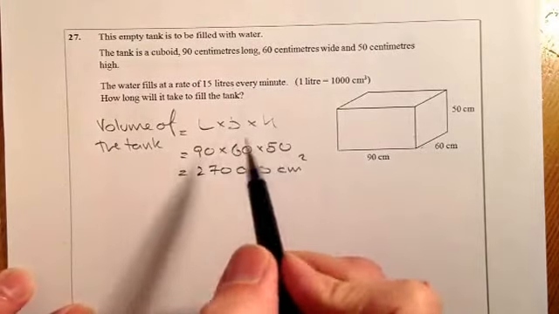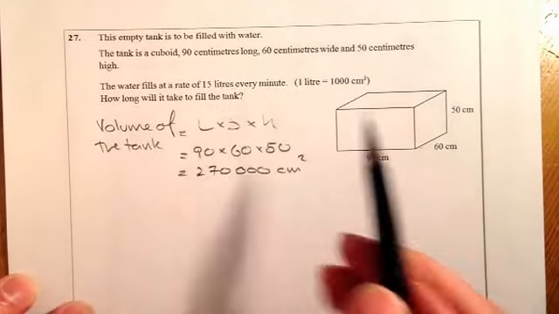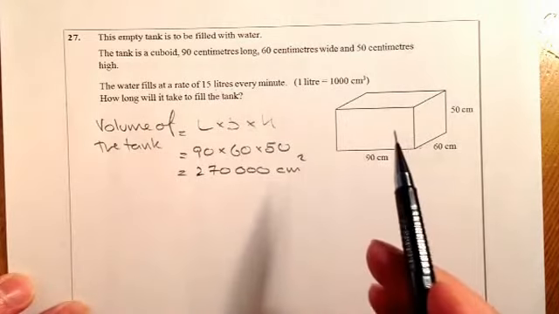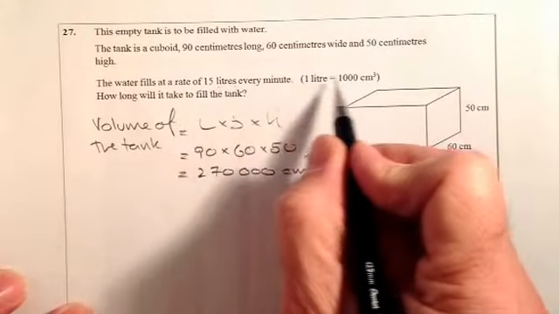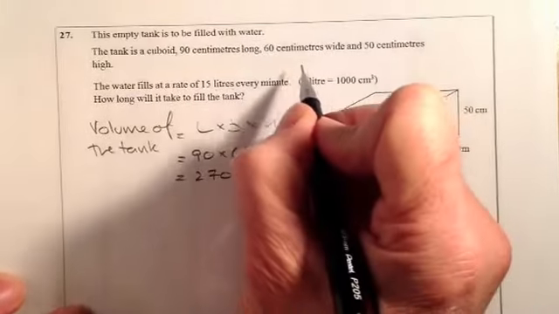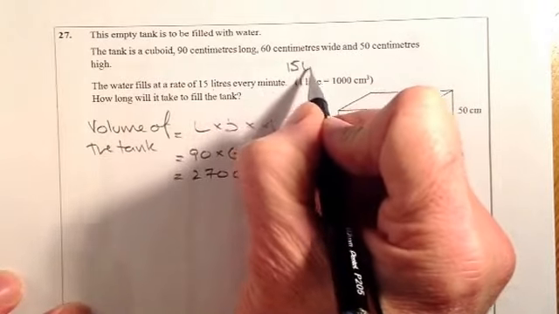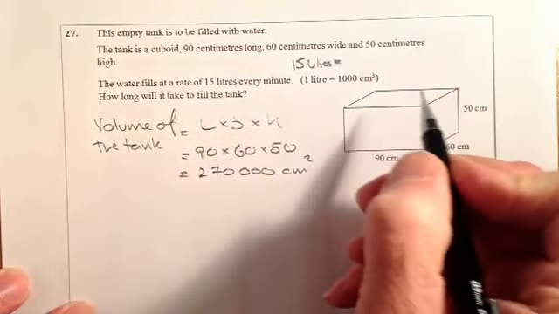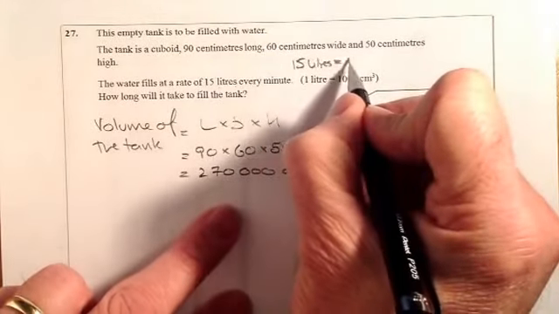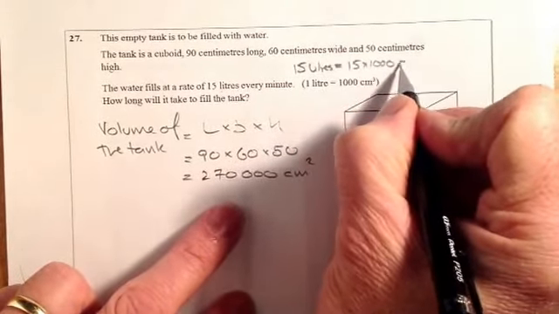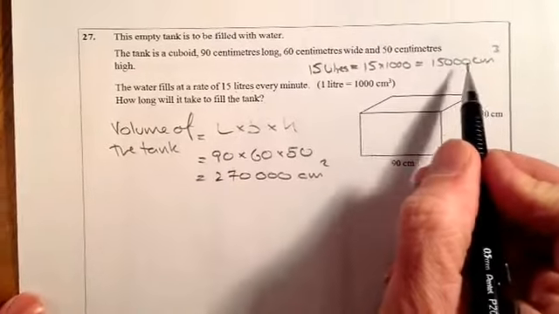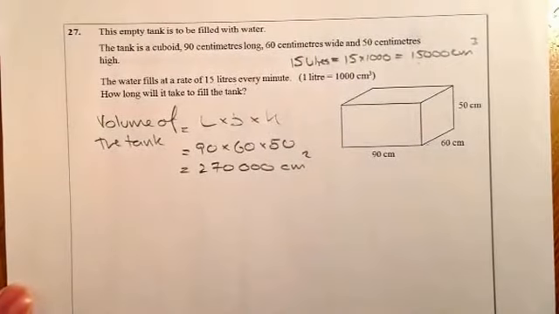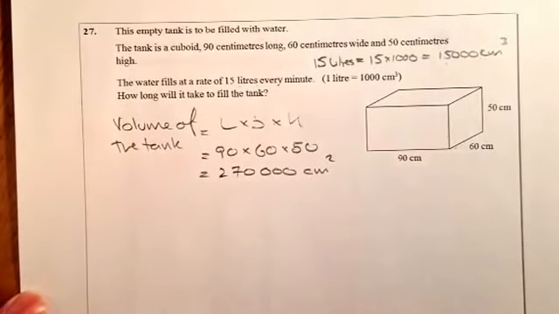Okay, so the tank fills at 15 litres every minute. So 15 litres per minute, if I'm looking to change 15 litres into centimetres cubed, the way I'm going to convert that is just 15 times 1,000. What that's going to give me is 15,000 centimetres cubed. So I know that every minute I'm going to fill up that amount there. Okay, so 15 minutes I'm going to fill up that.